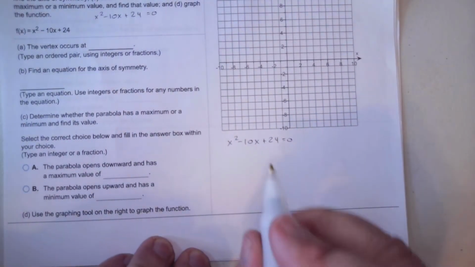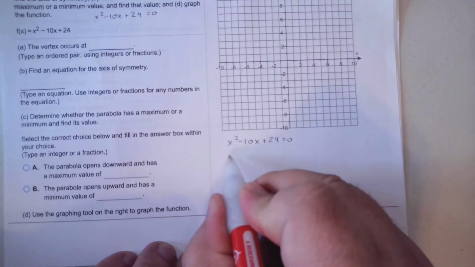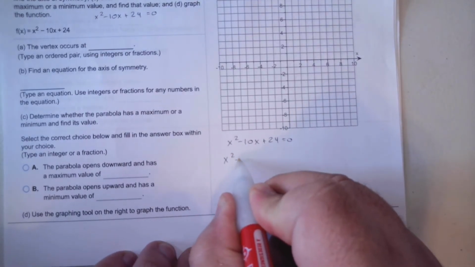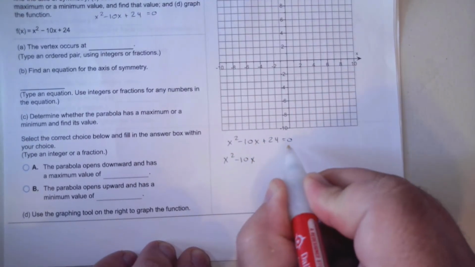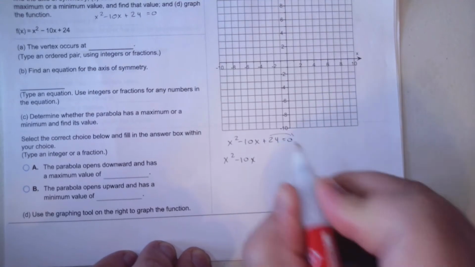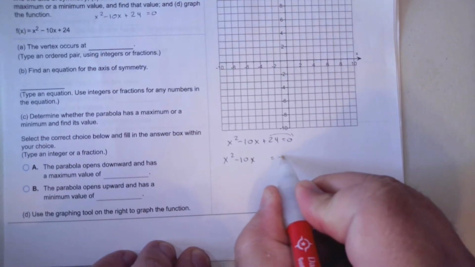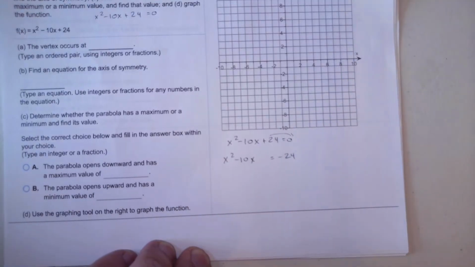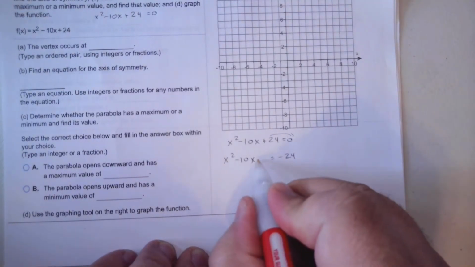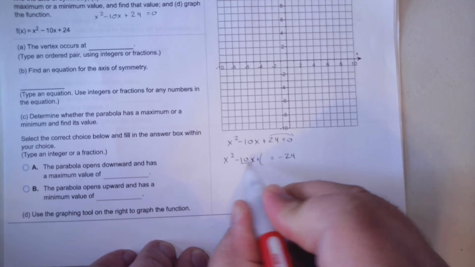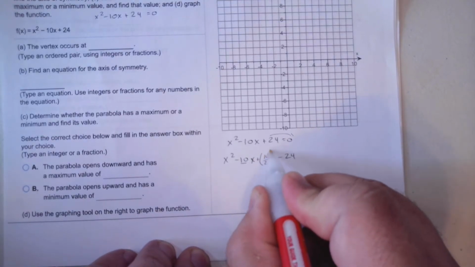So let's complete the square to find the vertex. So we have x squared minus 10x. Move the 24 to the other side. Now we have to add b over 2 squared to both sides.